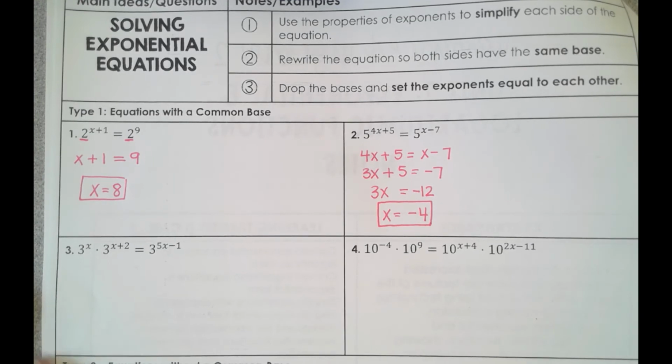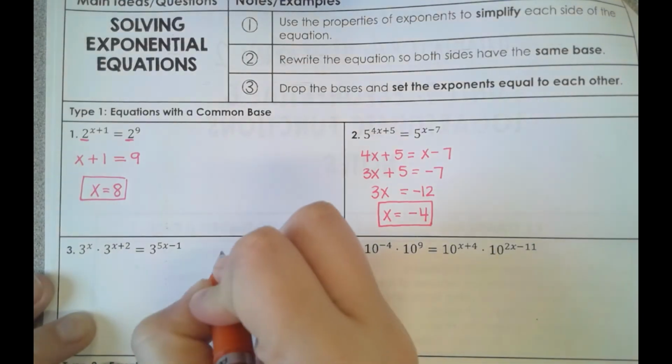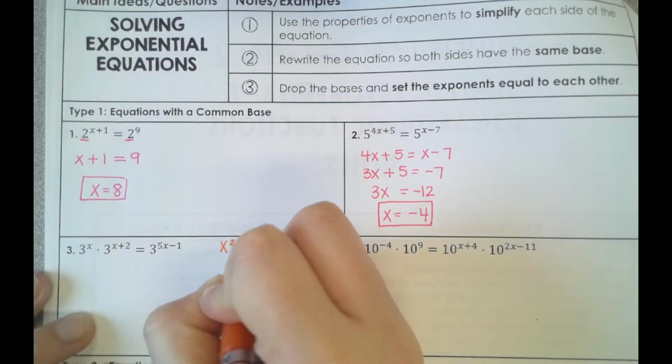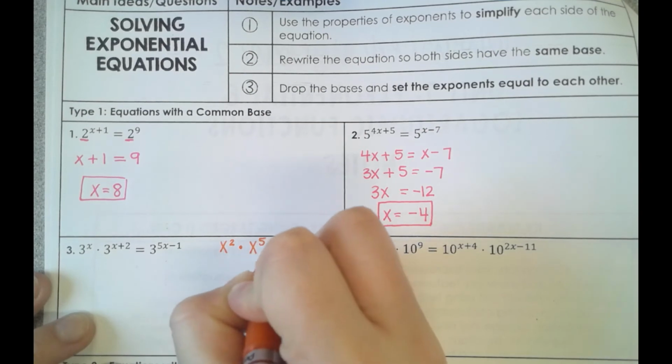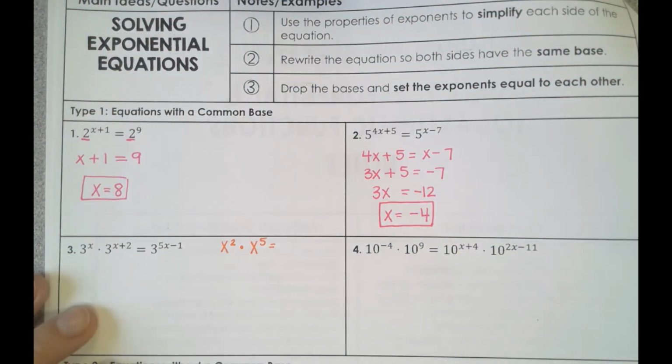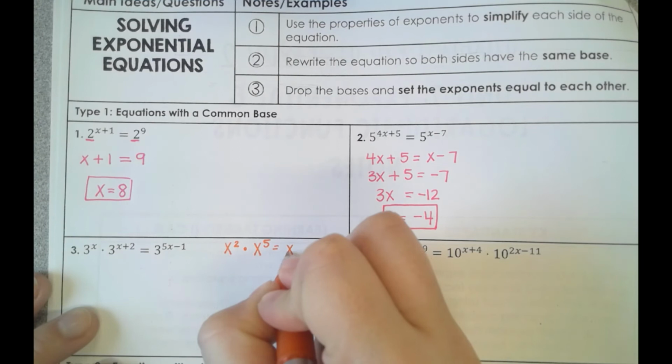Now number 3, notice on the left side we have two different things. We have to combine those before we can set the exponents equal to each other. If you remember our exponent rules, if I have x squared times x to the 5th, what would you tell me that is? X to the 7th.